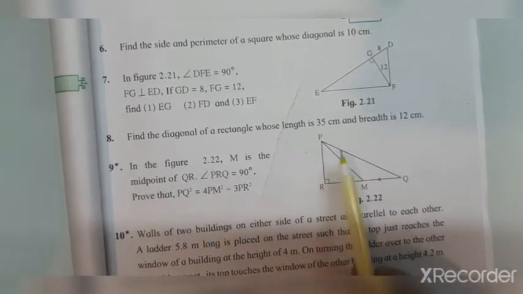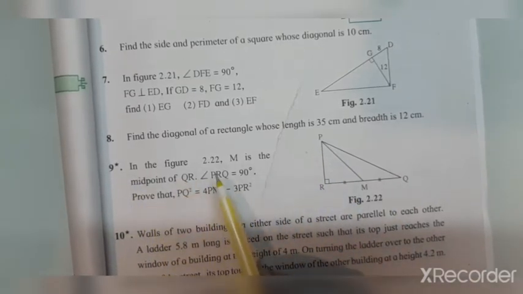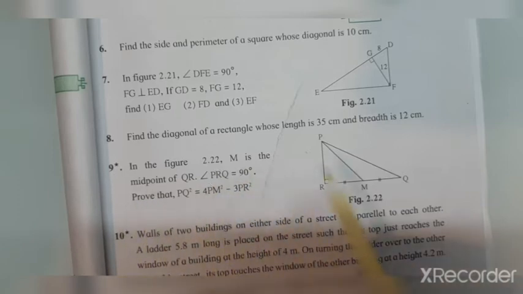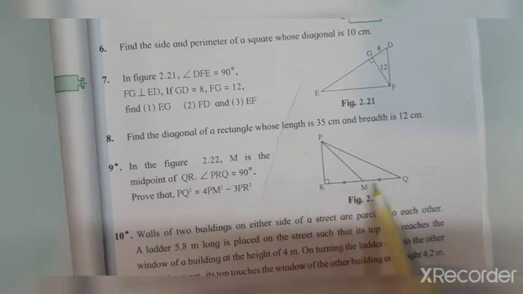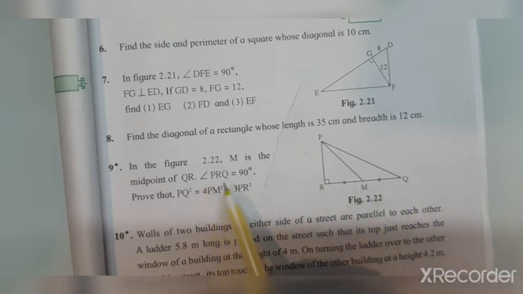They have given the figure, and in figure 2.22, M is the midpoint of QR. So M is the midpoint of QR, as shown with these particular signs. Angle PRQ is 90 degrees. Prove that PQ square is equal to 4 times PM square minus 3 times PR square. Now we have to prove this statement.